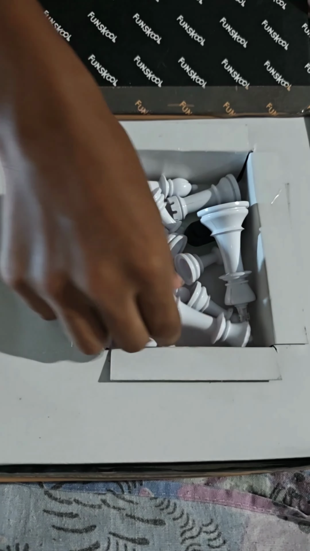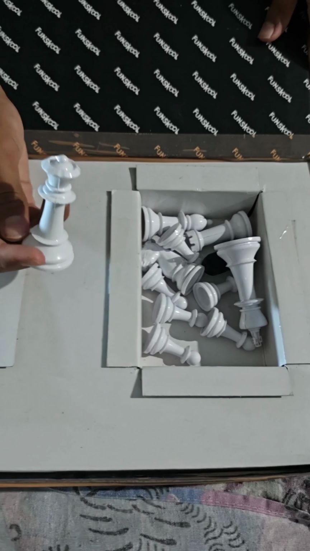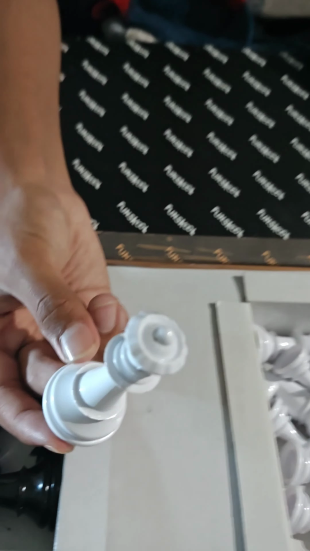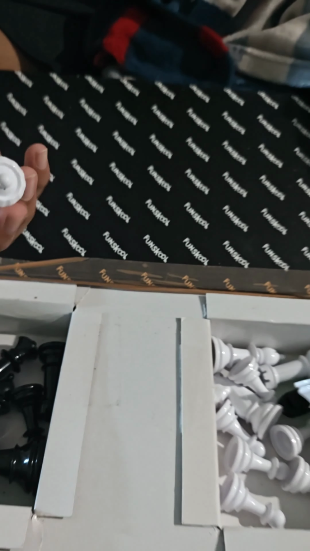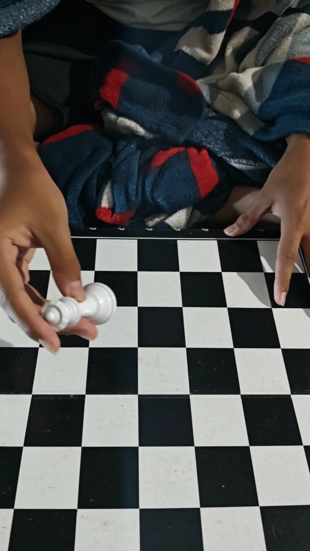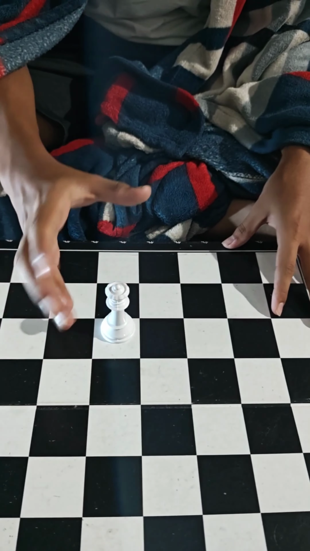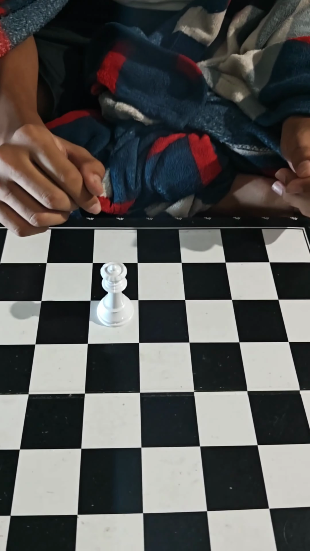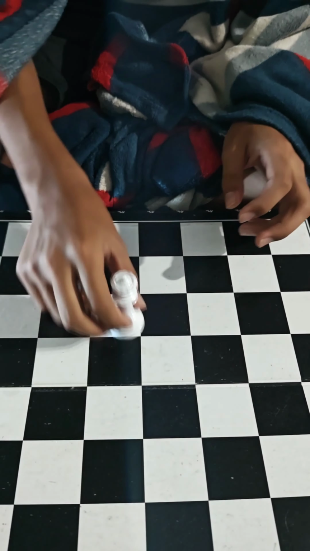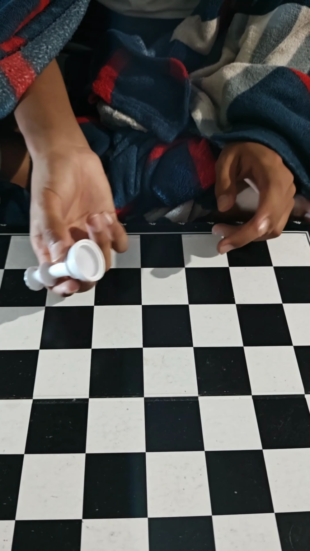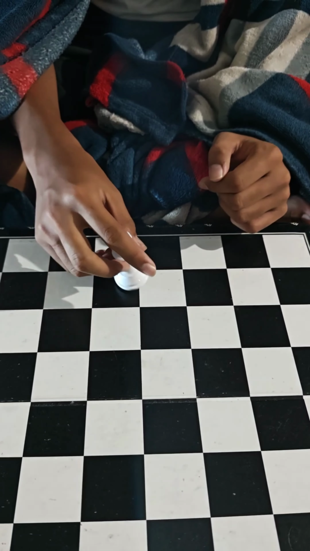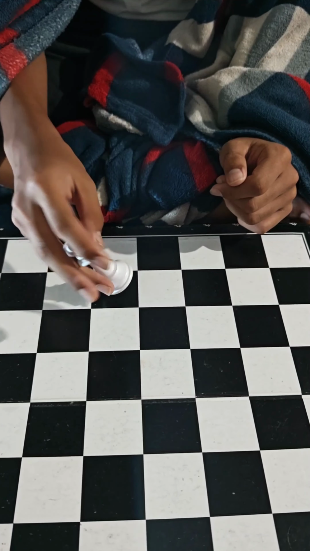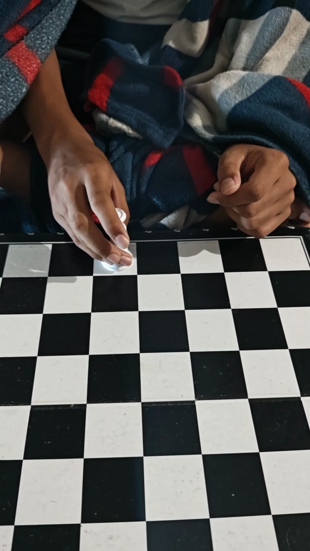Now it's time for the queen. The queen is also the most powerful piece in chess. But how? Actually, the queen is a combination of bishop and rook. So it can move sideways, horizontally, and vertically. Mostly in openings, queens are placed just right here.